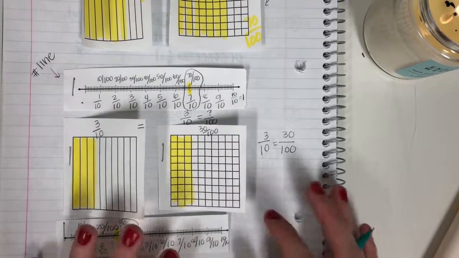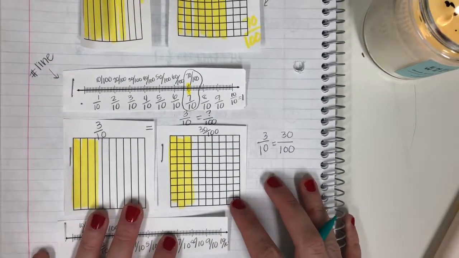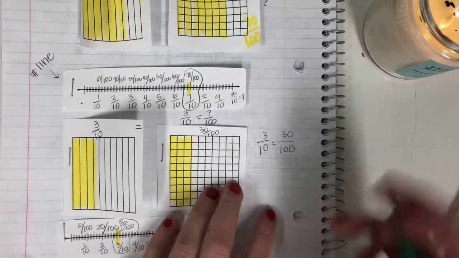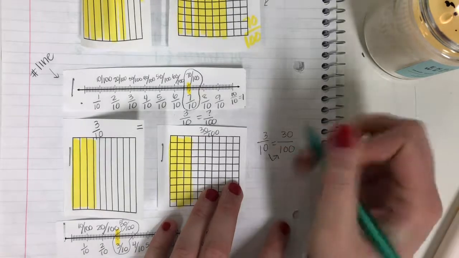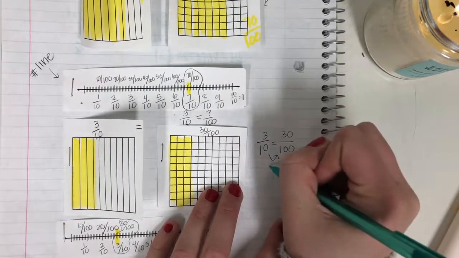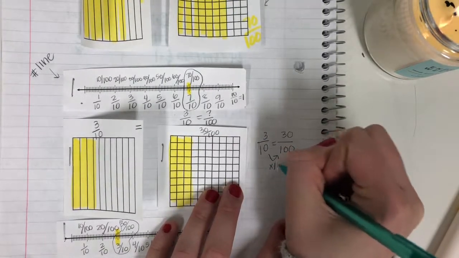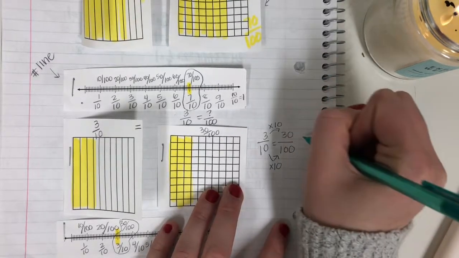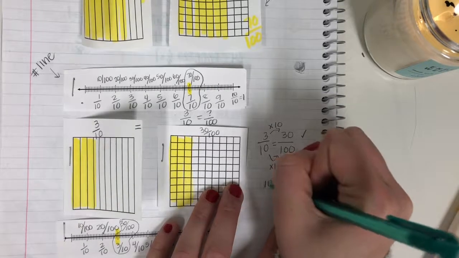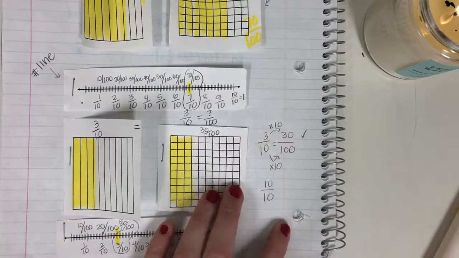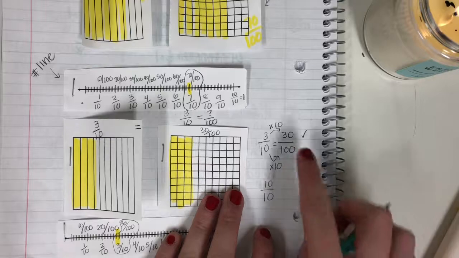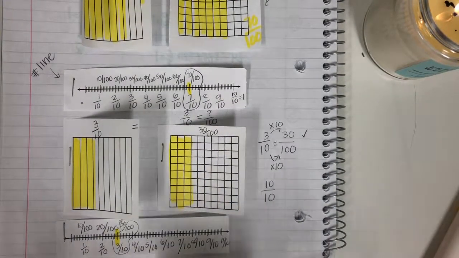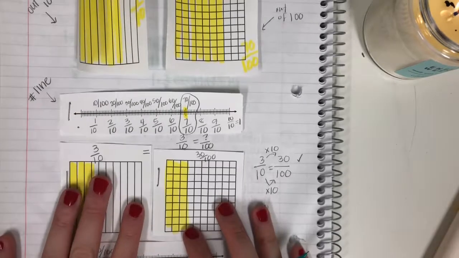And remember how we can check for equivalent fractions? We can think, okay, was the bottom number multiplied by the same number on top? So let's look. 10 times what gives you 100? 10. So let's see. Does 3 times 10 give us 30? Yes, because if we multiply the numerator and the denominator by the same number, and we get the answer, then they are equivalent. So we're able to find that right away, and we checked our answer, and our work was correct.